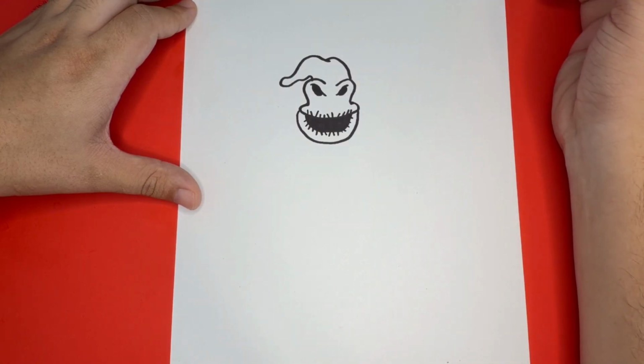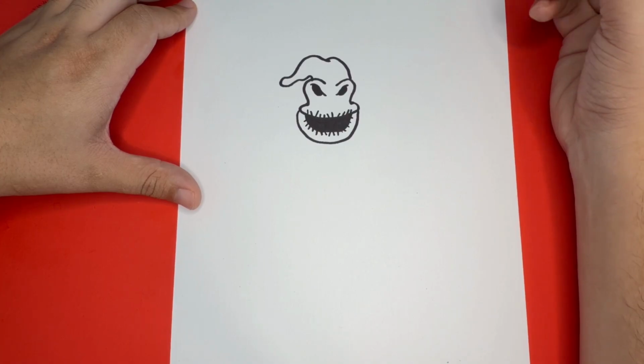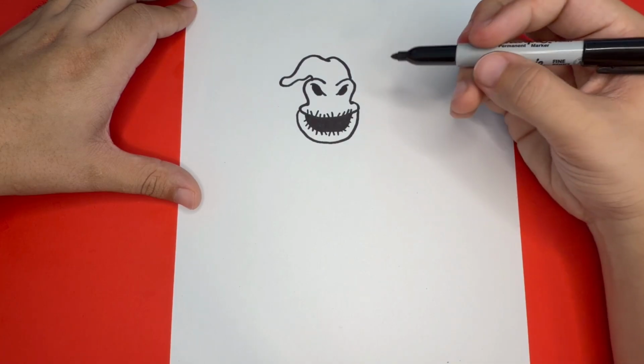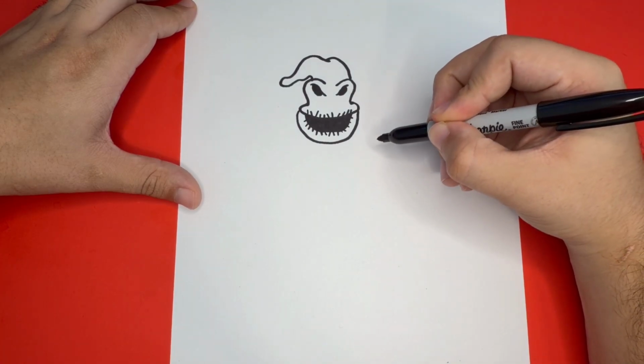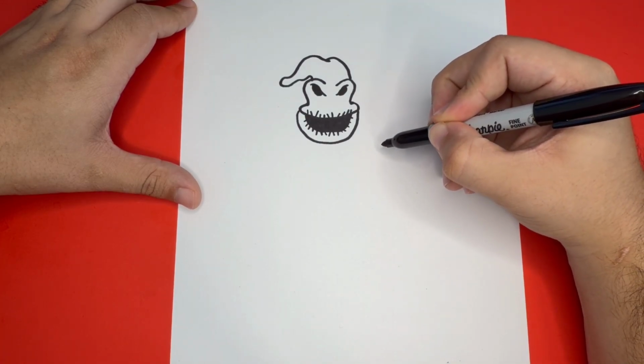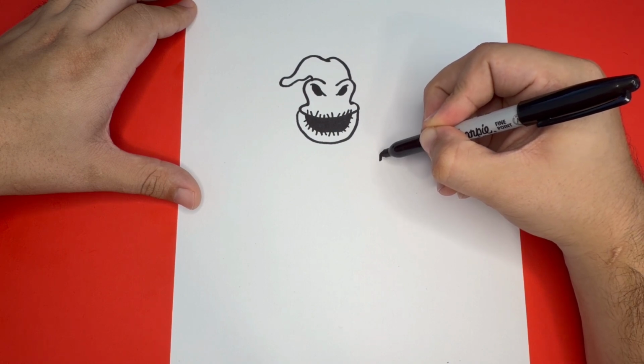Beautiful! Now we have the head drawn of Oogie Boogie. For the next step, we're going to begin to draw the body. Let's go ahead and begin on the right hand side. We're going to first begin by drawing the right arm and hand. Keep in mind, this will be floating initially, and then we'll connect it later on in the video.